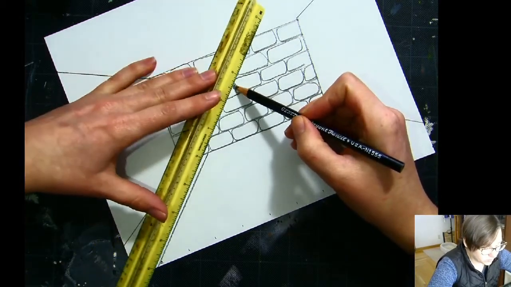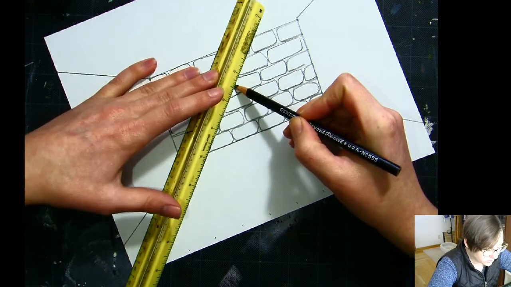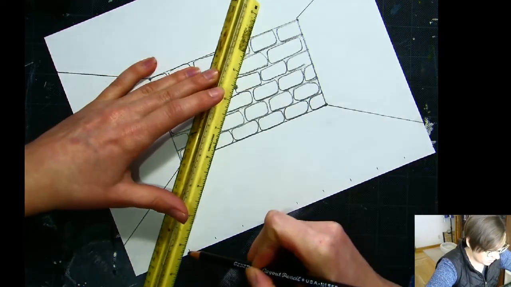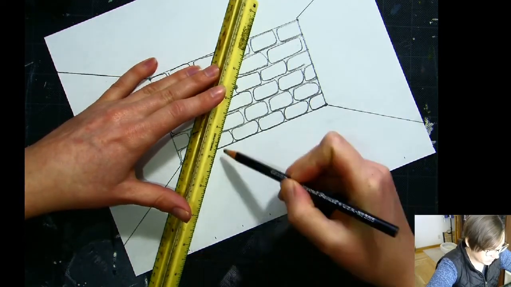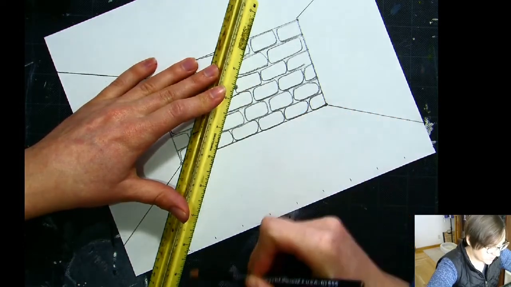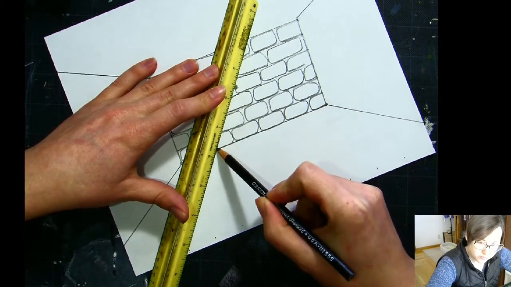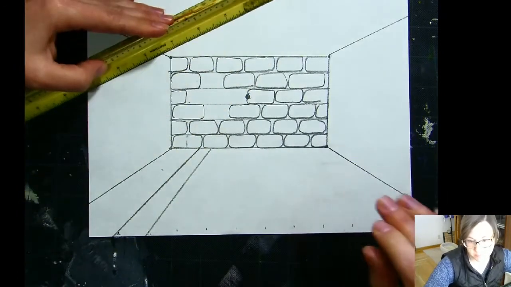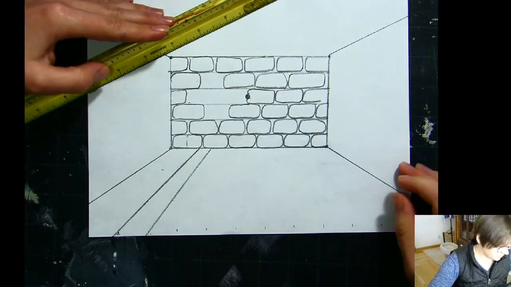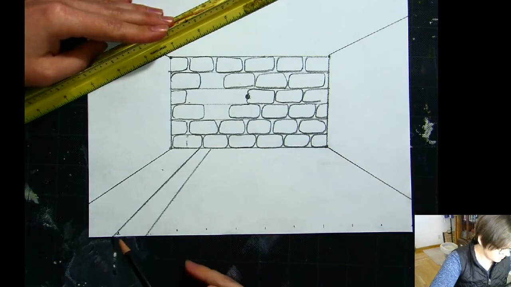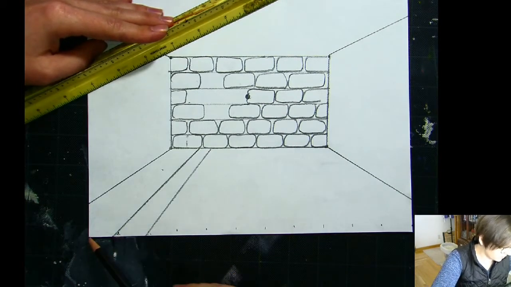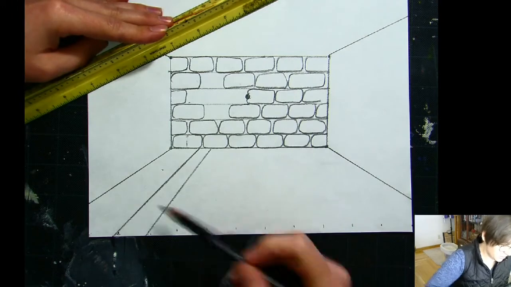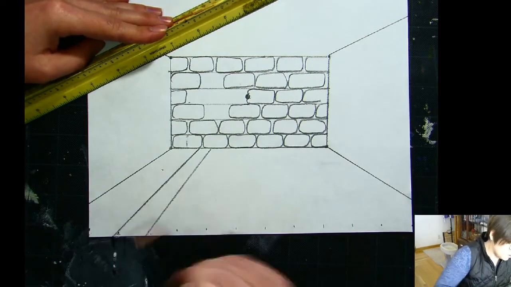I'm going to line up my ruler so that it touches the vanishing point and this tick mark at the bottom. And I'm going to draw a diagonal line that starts where the floor starts and goes right off to the edge of the paper. And as I'm looking at this, I'm seeing now that I had to add another mark here because I went every inch and I started on the edge of the paper.